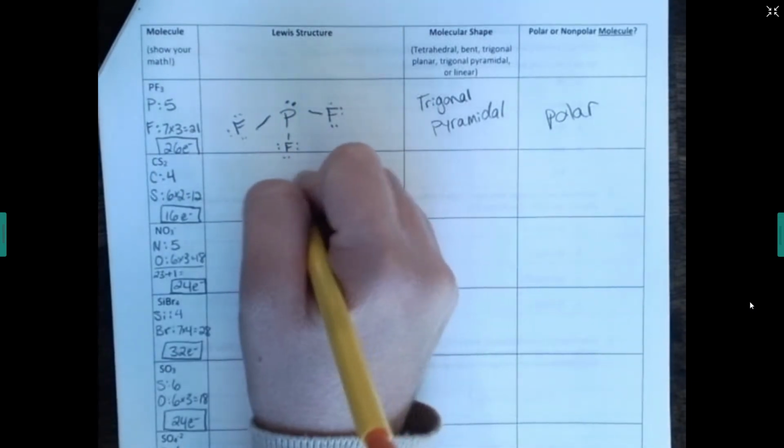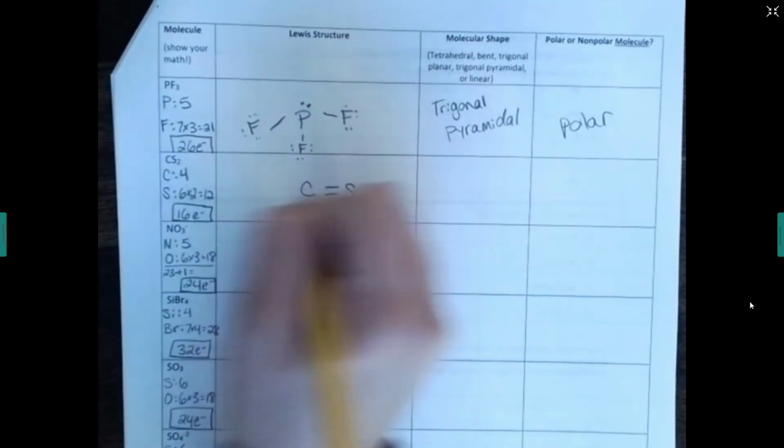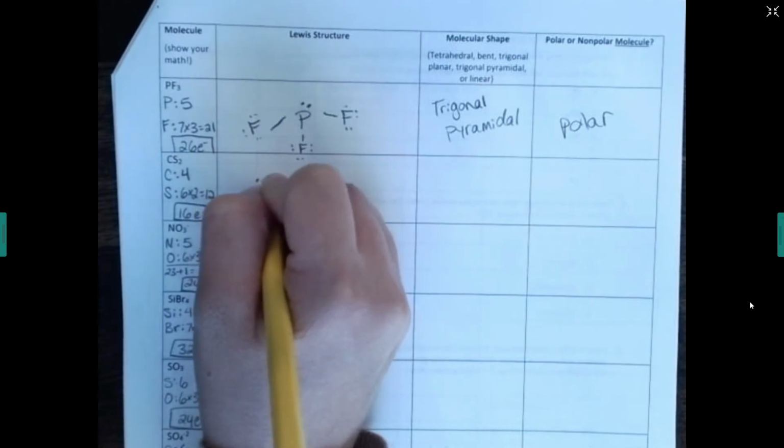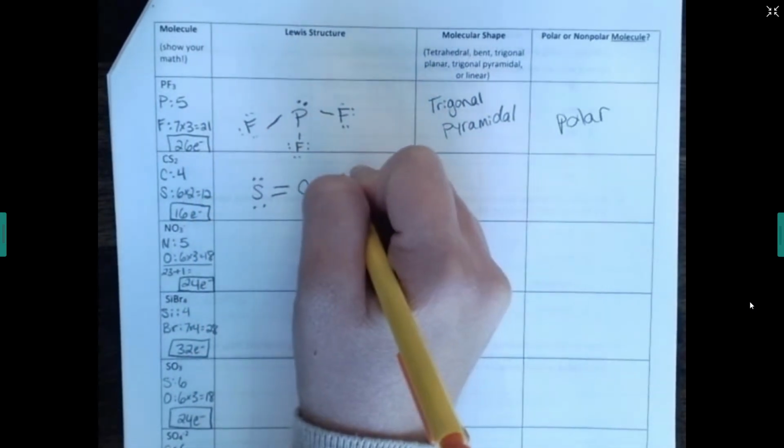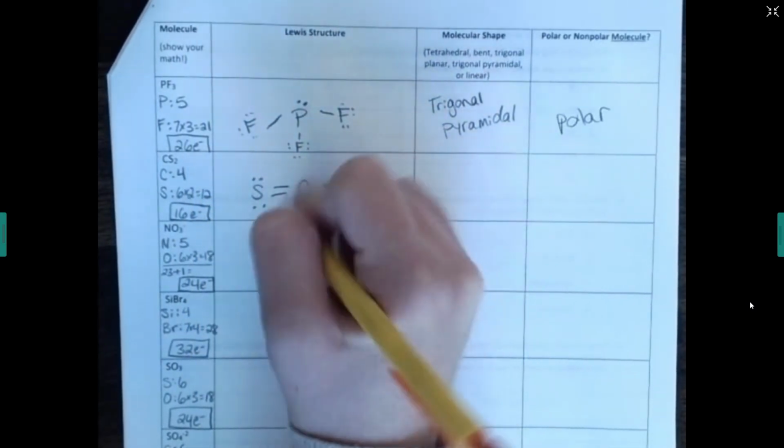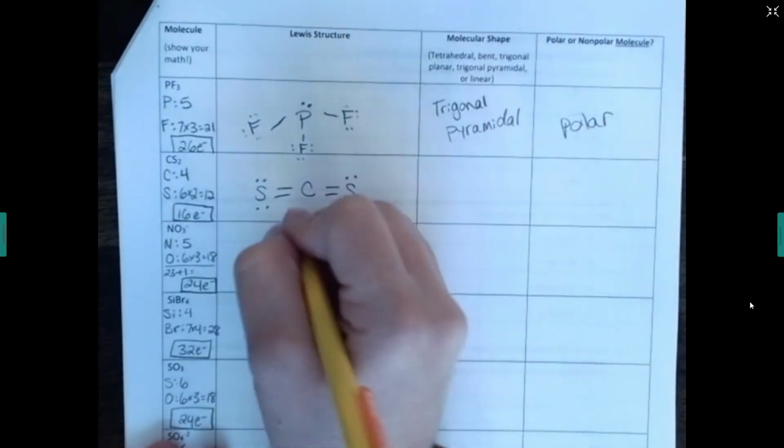Okay, let's look at this one, CS2. So I'm going to have carbon. I'm just going to tell you guys, this one's going to end up with a double bond. So check yours and see if you got the same thing. That's the only way to use 16 electrons and to give everything an octet. Okay? I have 2 bonds.